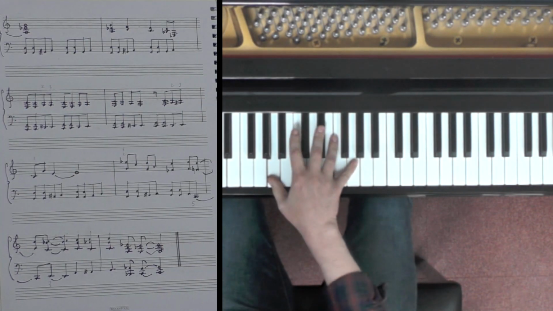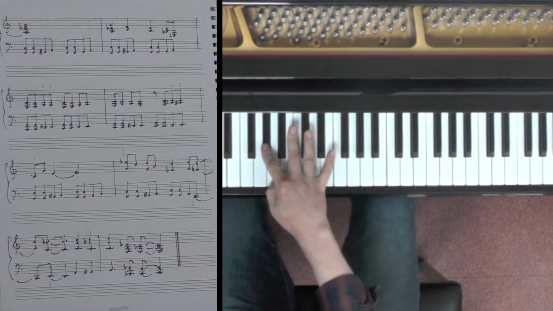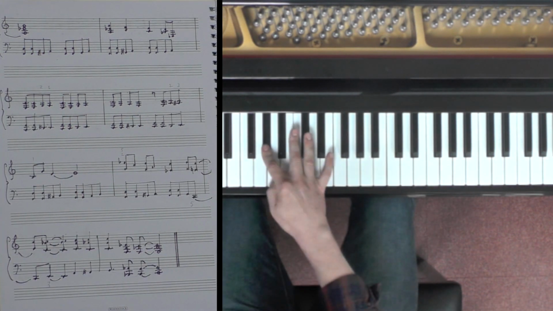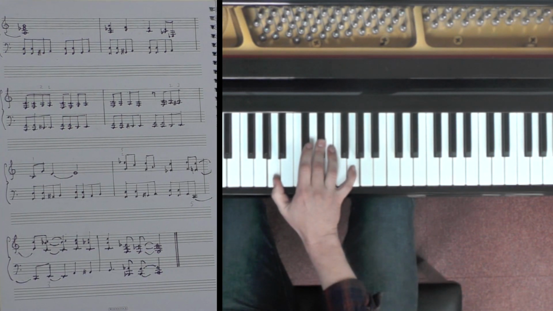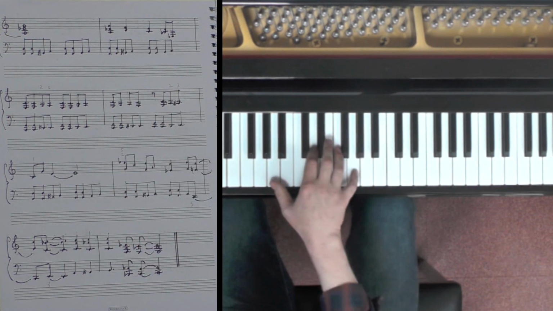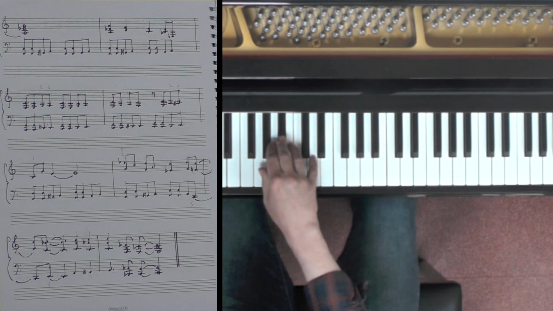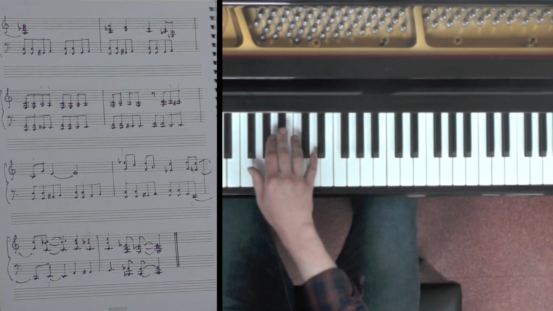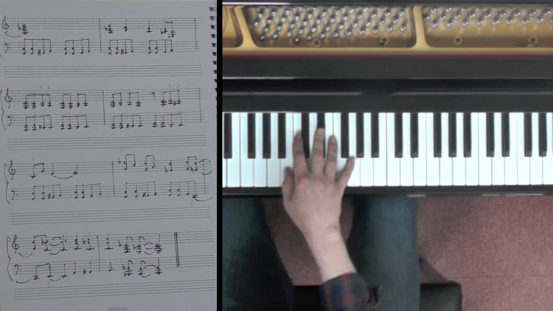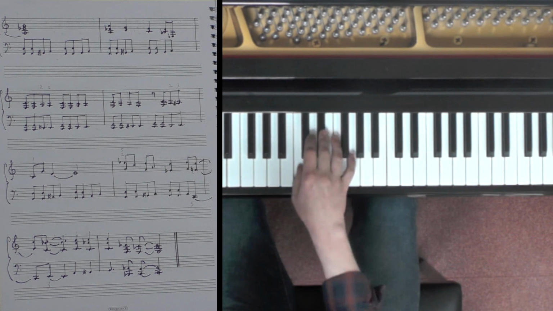Into our F shape. You can tie the A, you don't need to play the A again. On the beat. 1, 2, 3. This is a B flat and D. So, 1, 2, 3.